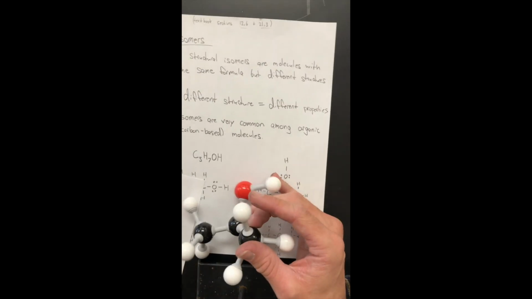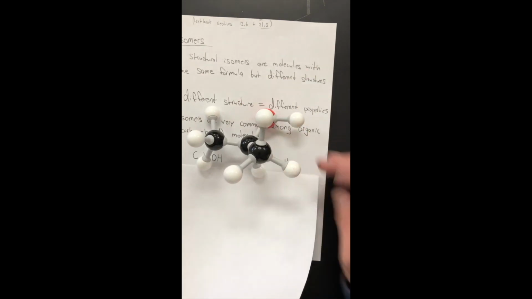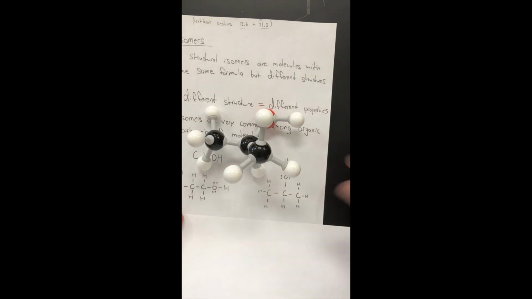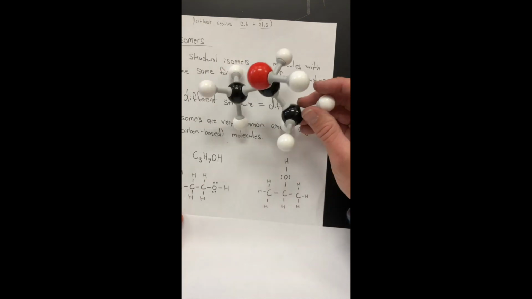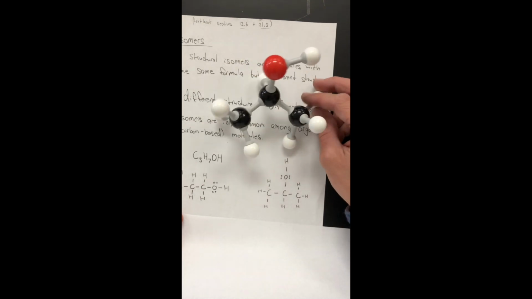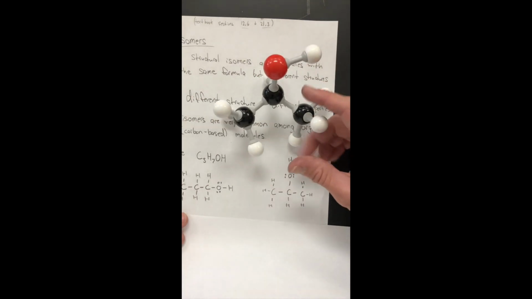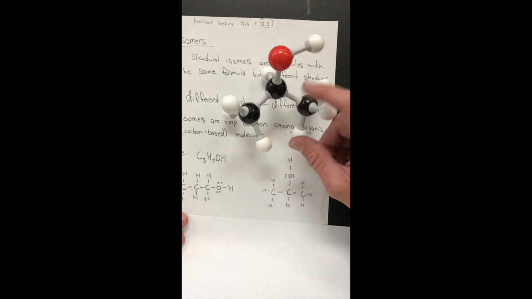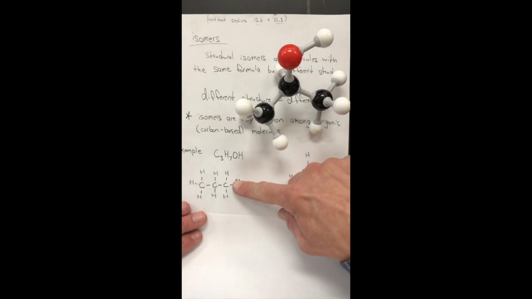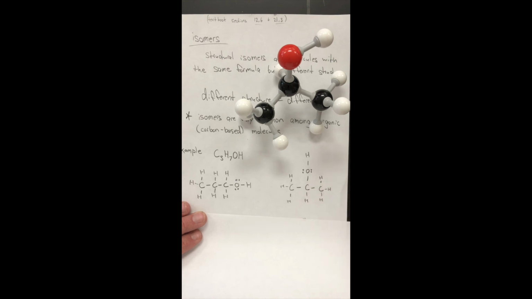So now I've made an isomer. I've made an isomer of this propanol. So this is isopropyl, whereas the one over here is propanol. And one thing that you might be wondering about is whether there are other ways to rearrange this.